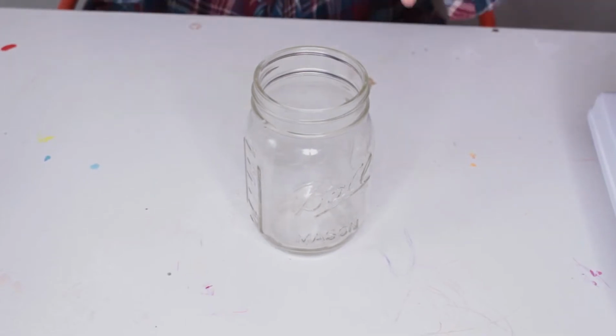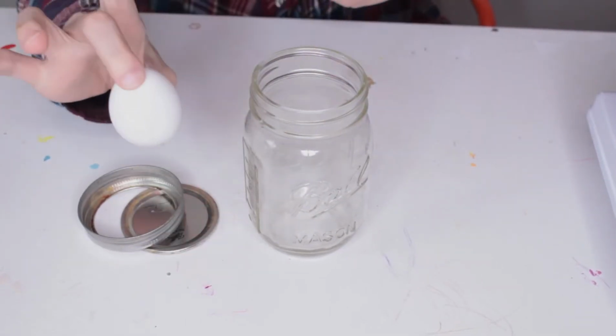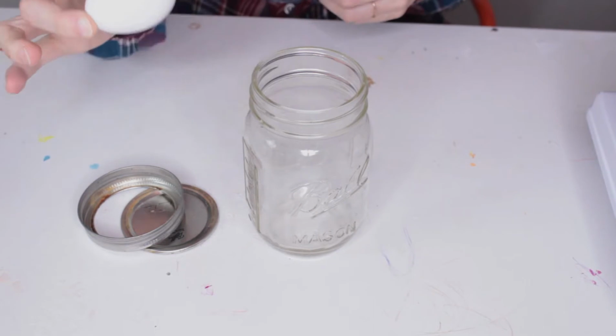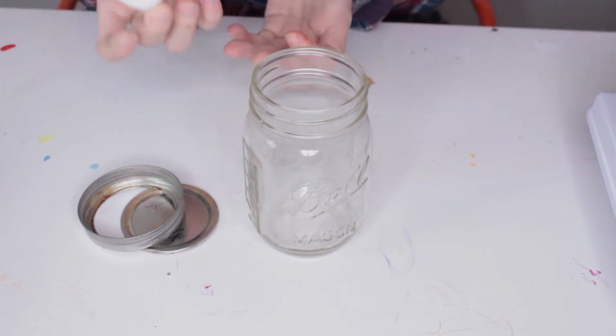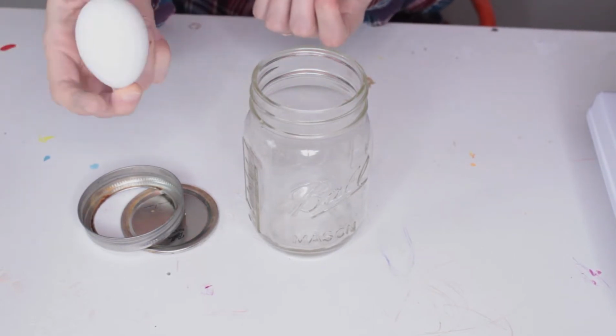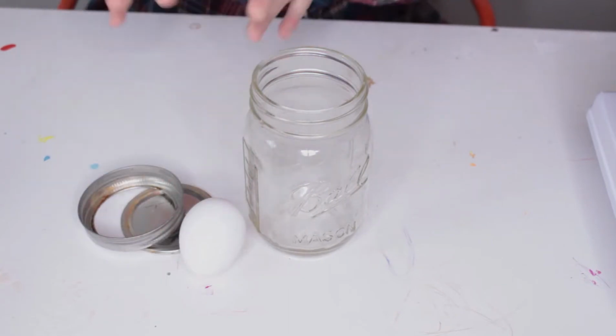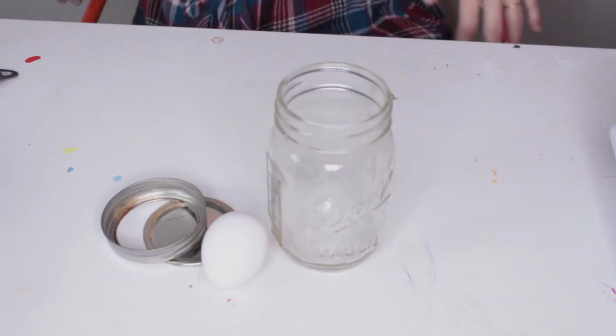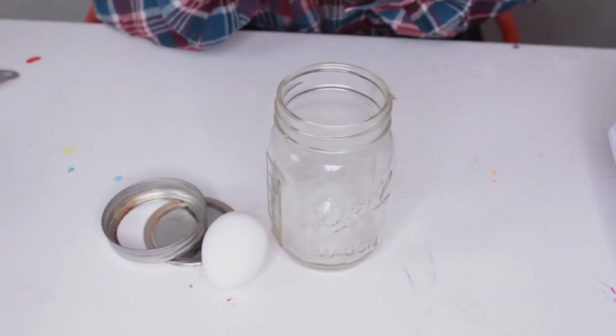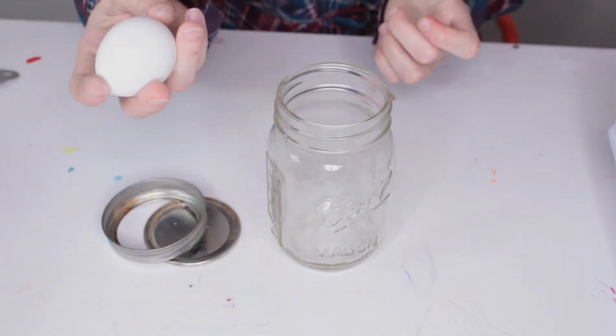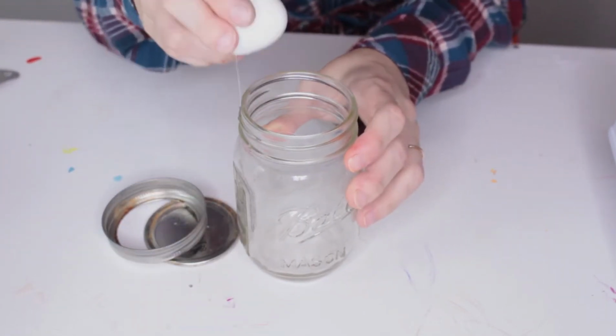Alright, here we have our jar, and we have our lid, and we have our egg, and we are going to first physically change this egg, and then we will cook it and chemically change it. If you are not old enough to use a stove, you may want to get the help of an adult for this one. So first we're going to crack our egg into our jar.